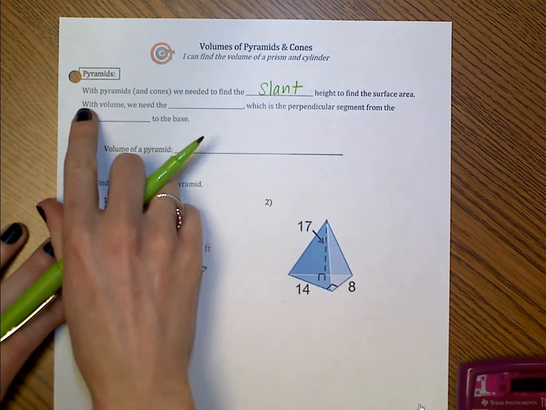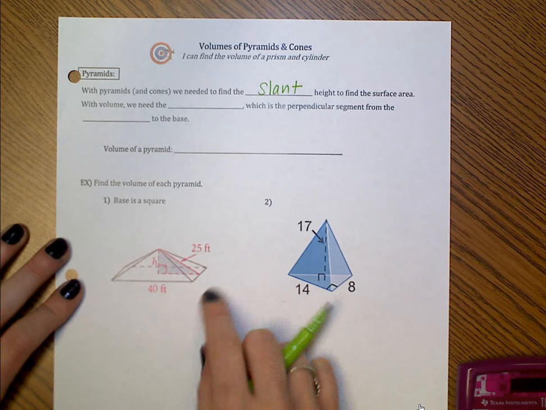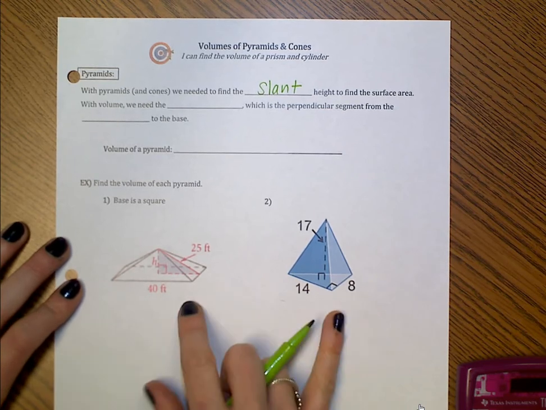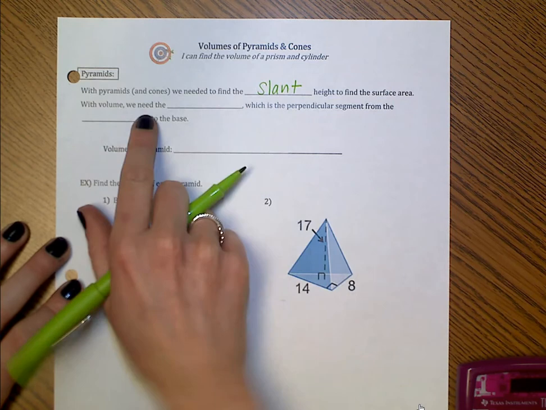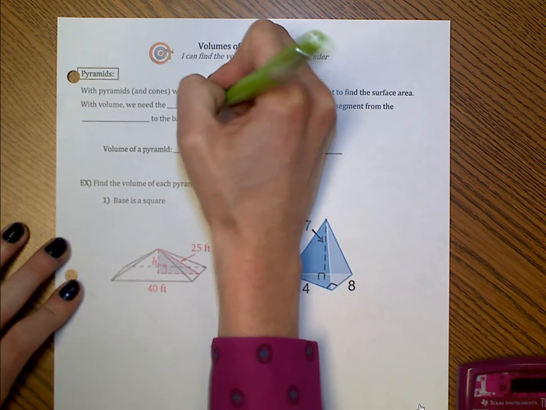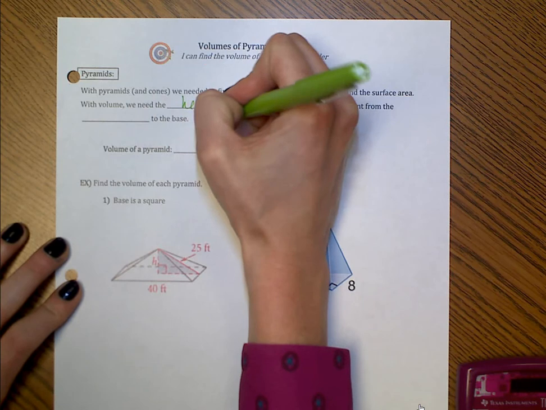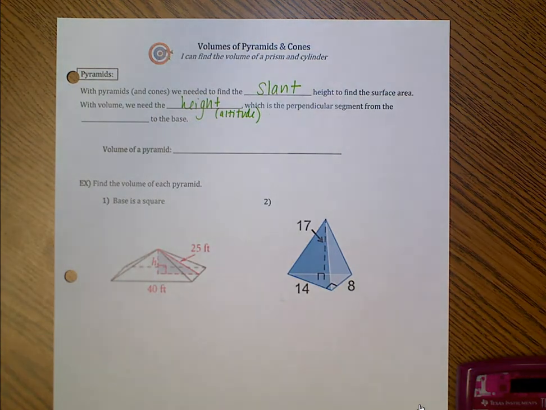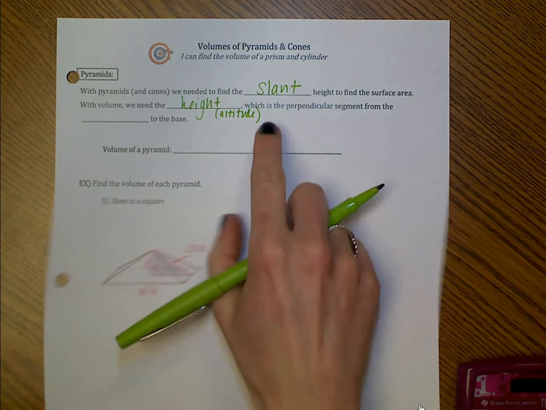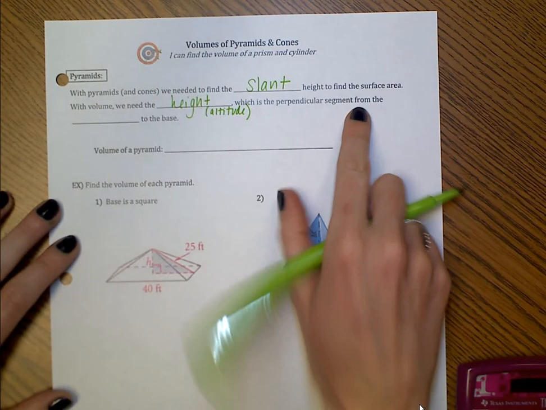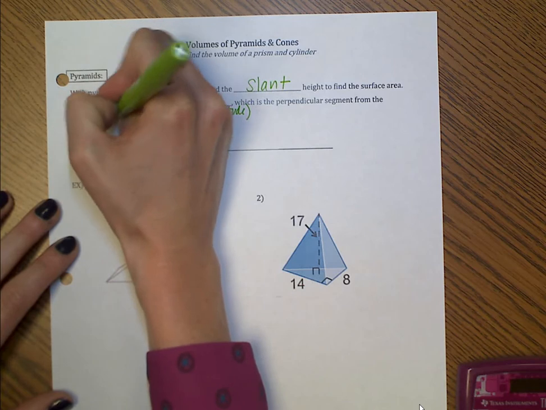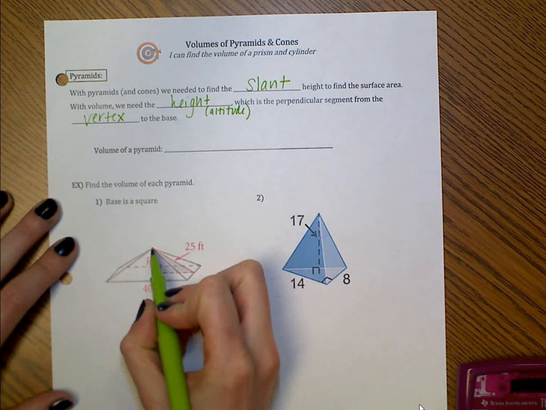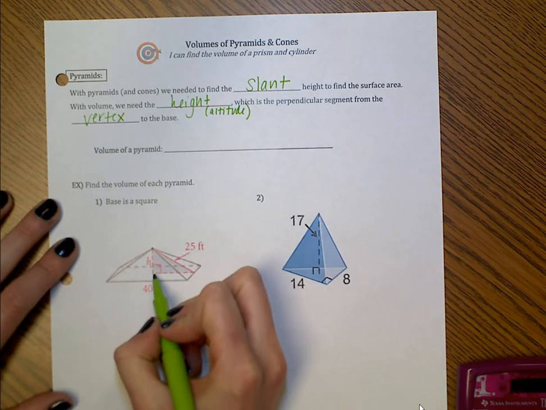With volume, though, so when we're trying to figure out how much space a pyramid or a cone occupies, we don't want the slant height, we want the height. Sometimes they'll call that the altitude, but most of the time it's referred to as just the regular height. Now, the height is the perpendicular segment from the vertex to the base. In other words, they're just going to go from the point at the top and they're going to drop the height straight down so it makes a right angle with the base.